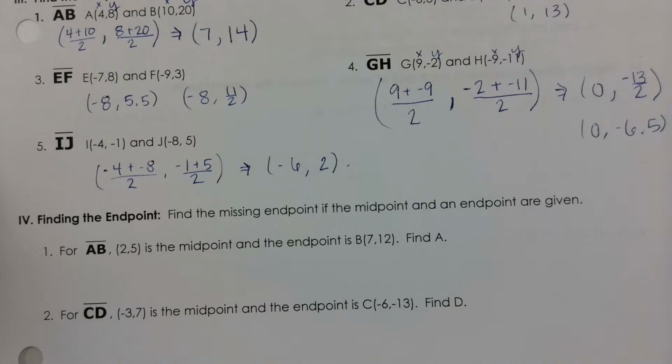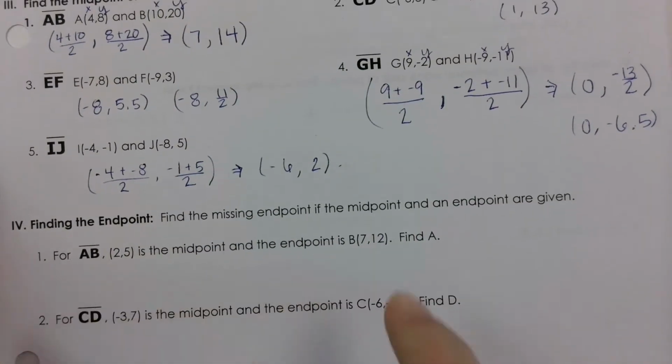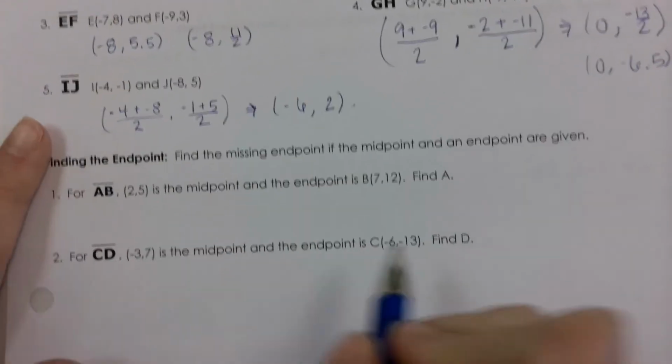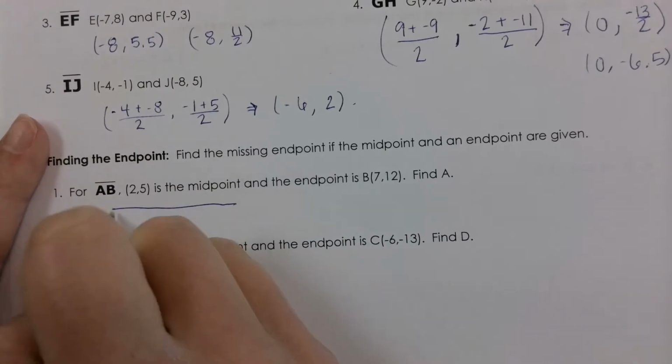Alright, so that's the easy part, right? Sometimes, more likely what they're going to do for y'all is give you the midpoint and one of the endpoints and ask you for the other endpoint. So we're going to find the missing endpoint given these two. We have the line AB, so we're going to draw that.